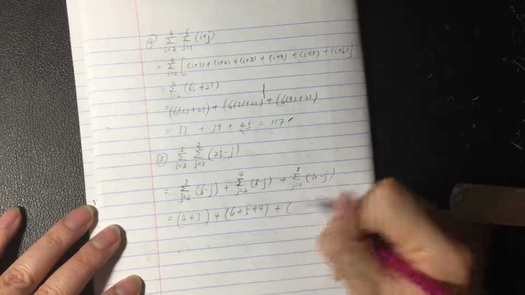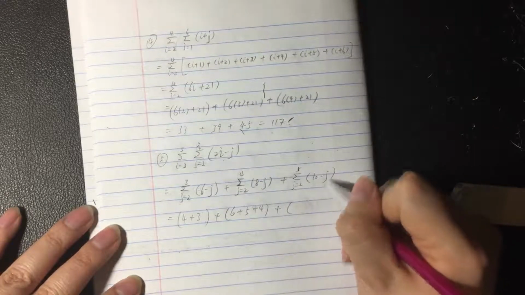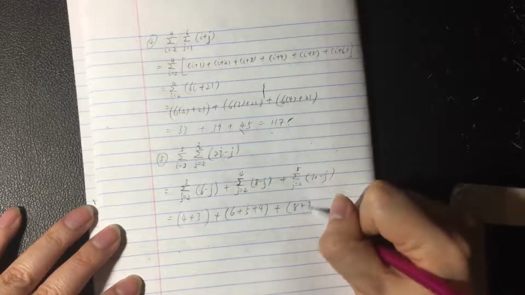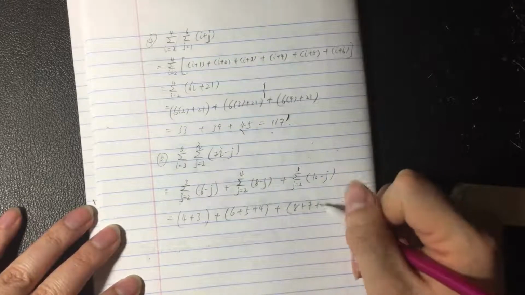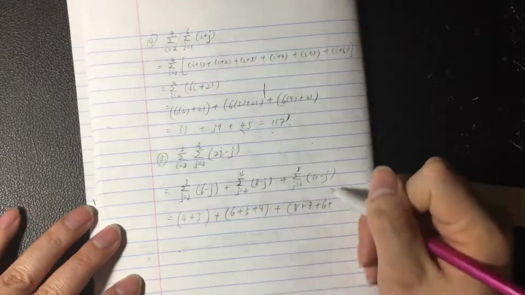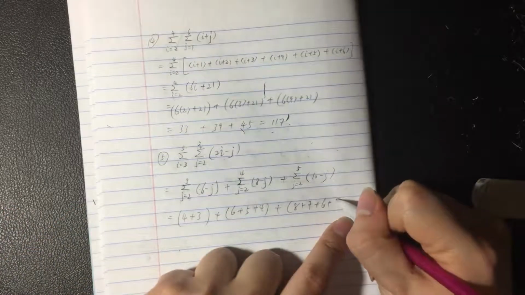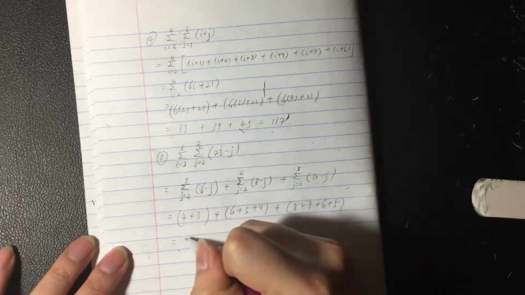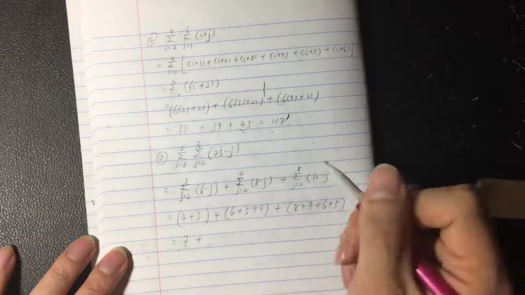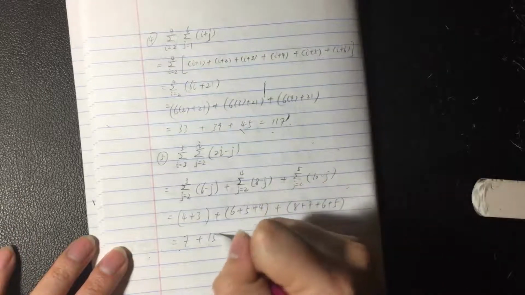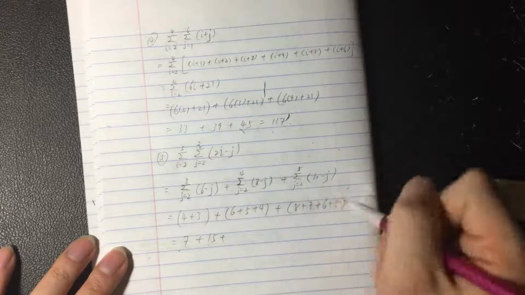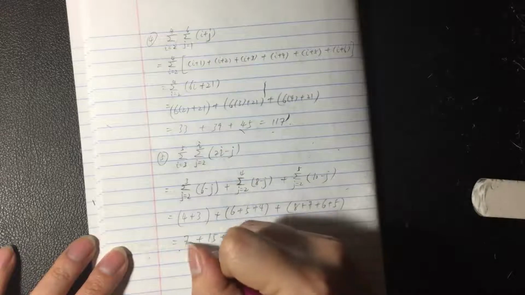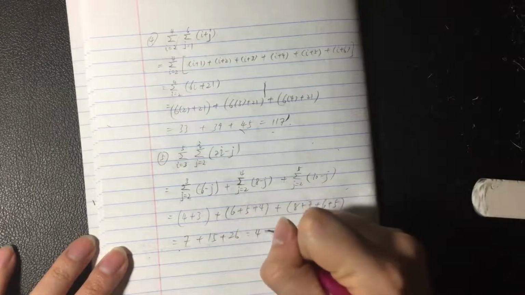Next, when j is 2, 10 minus 2 is 8. When j is 3, 10 minus 3 is 7. When j is 4, 10 minus 4 is 6. When j is 5, 10 minus 5 is 5. Then adding up, I have 7 plus 15 plus 26. Adding up, 22 plus 26 is 48.